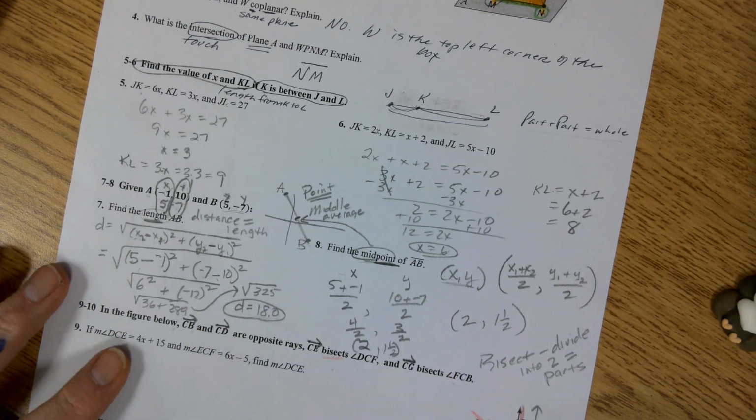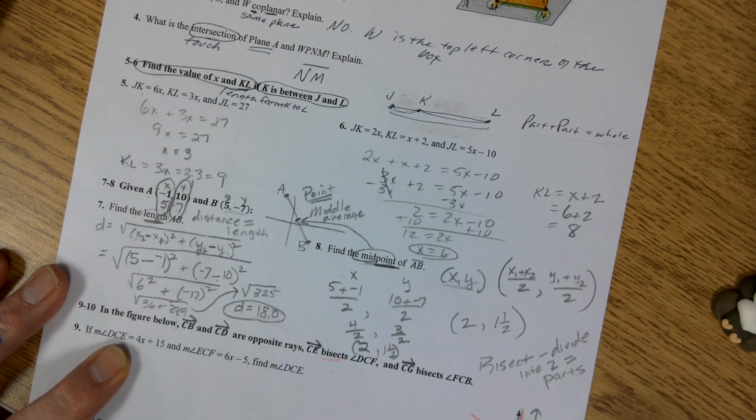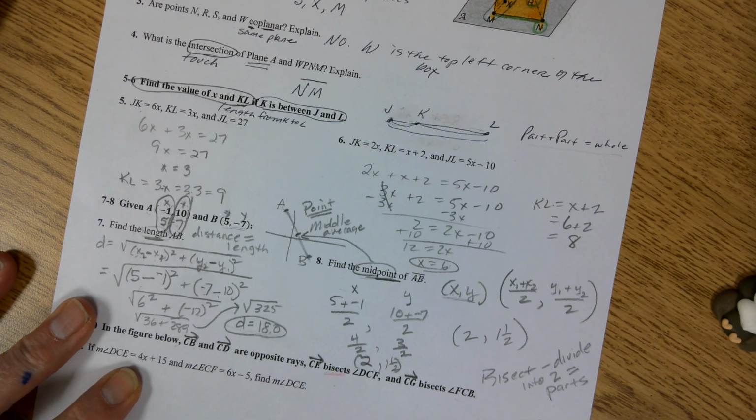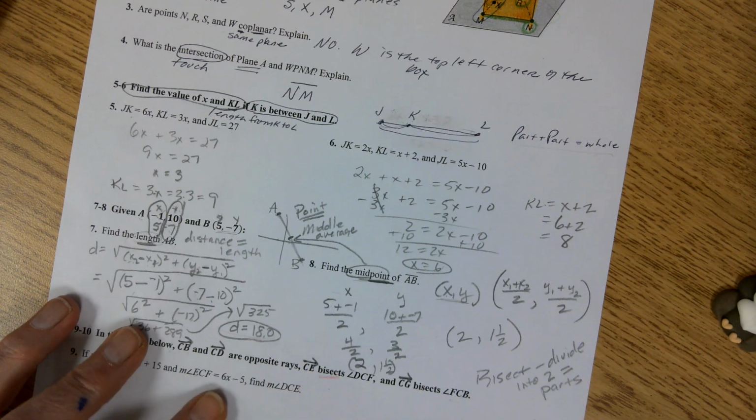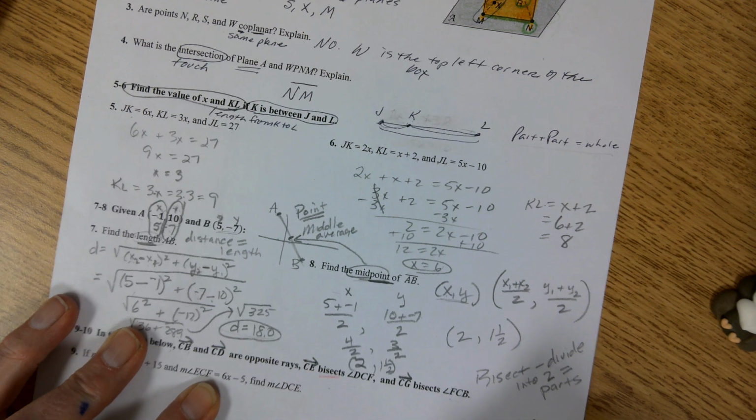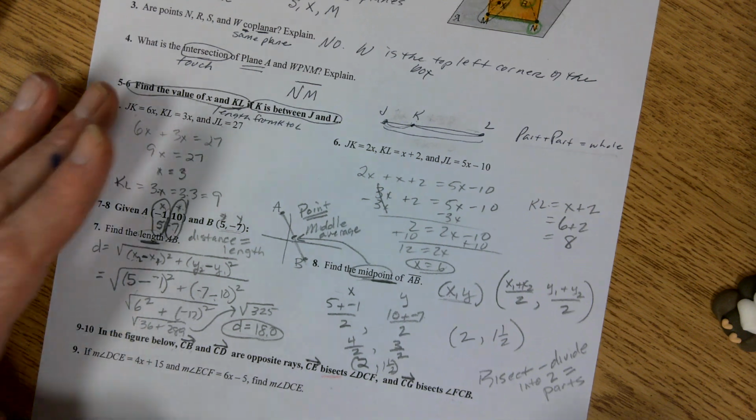Okay, if angle DCE, so how far open these 2 pink rays are, we're talking about how far open they are, is 4x plus 15 degrees, okay? And angle ECF is 6x minus 5, okay? Find the measure of DCE.